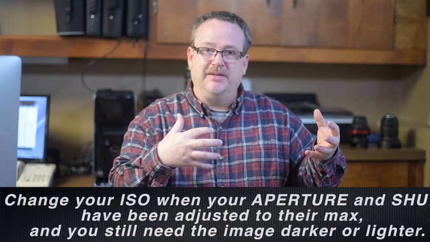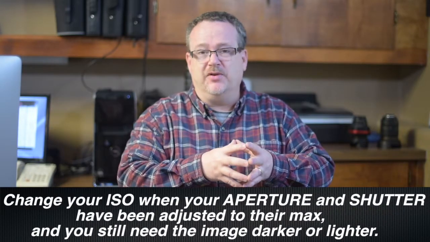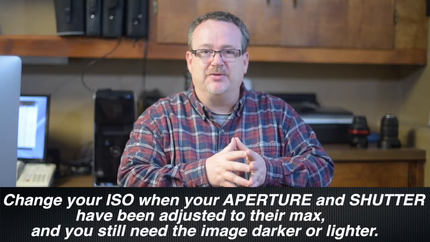If you make the adjustments that you need and it makes the shutter speed corrections and it's still not bright enough or it's not dark enough, that's when you have to adjust your ISO. If you've done everything to create the image that you want and there's still not enough light or there's too much light, that's when you adjust your ISO or your film speed. It's kind of a last resort.